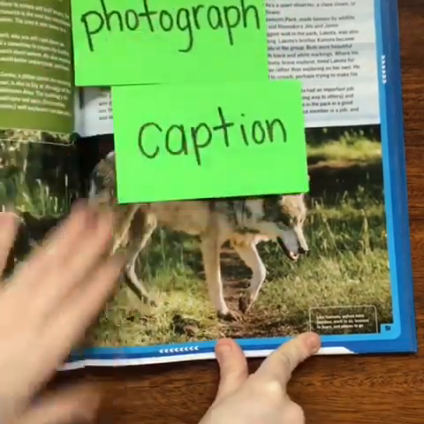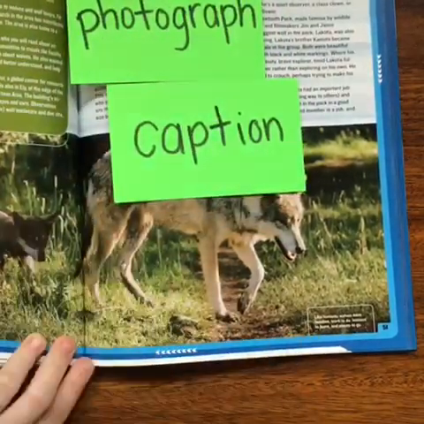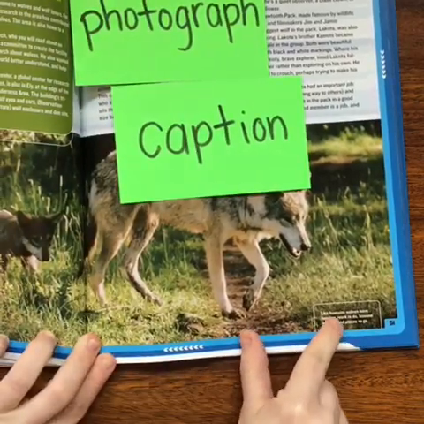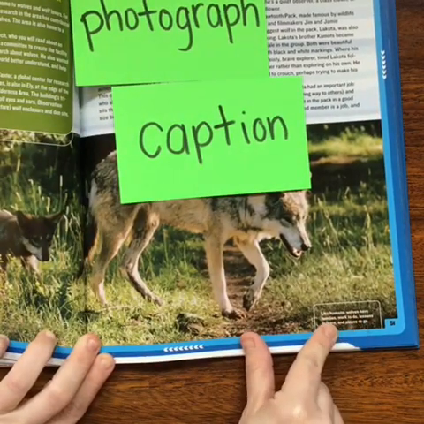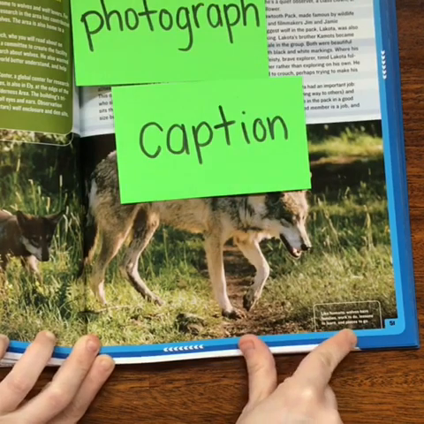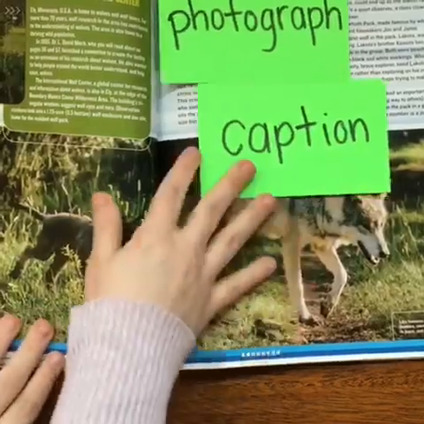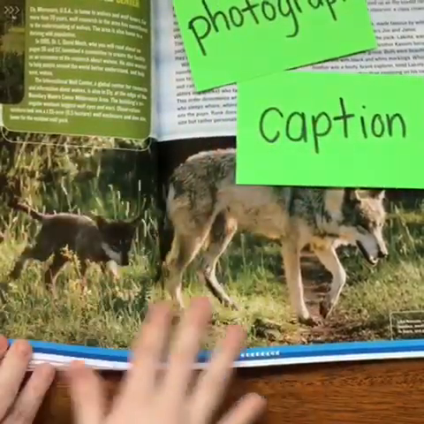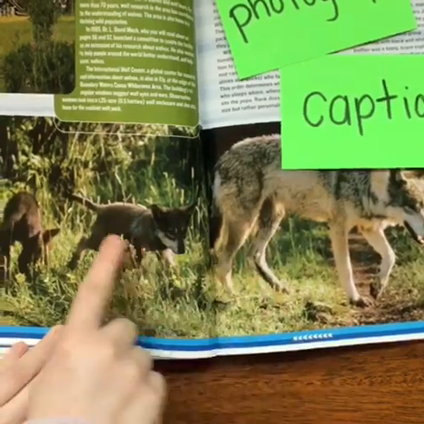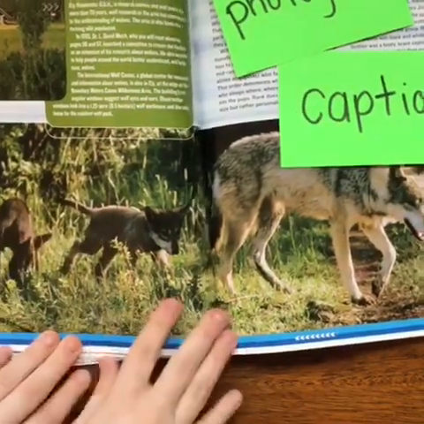And a caption tells us what's going on in the picture. So this caption says, like humans, wolves have families, work to do, lessons to learn, and places to go. So that's what's going on in this picture. And you can see there's a wolf. I'm assuming it's a mom wolf with her little babies.